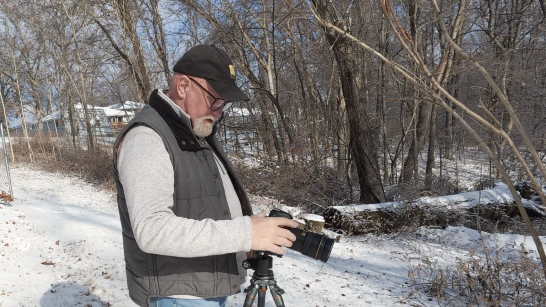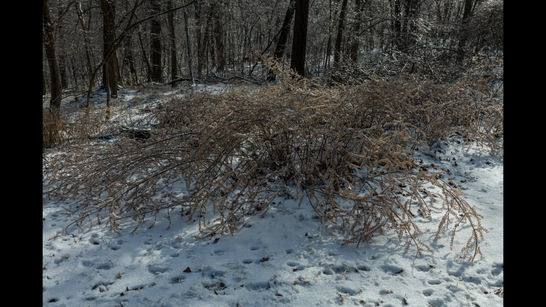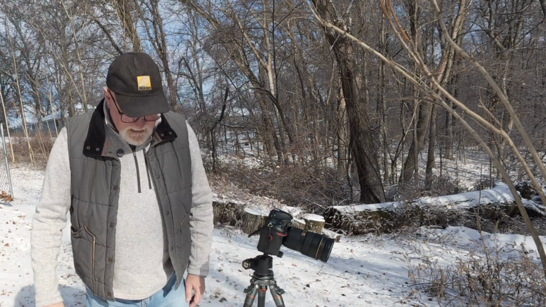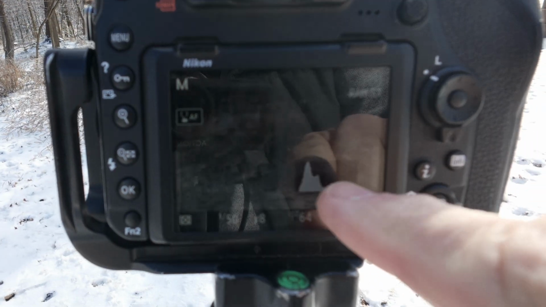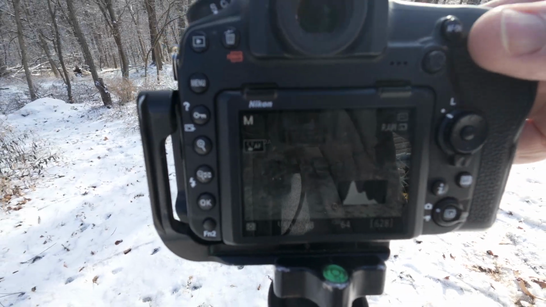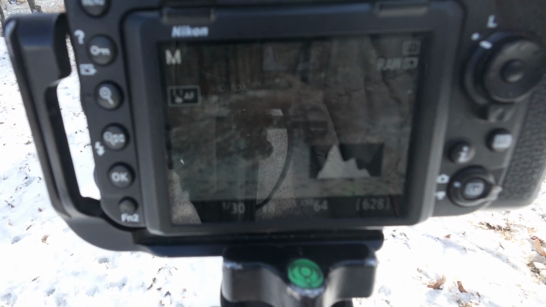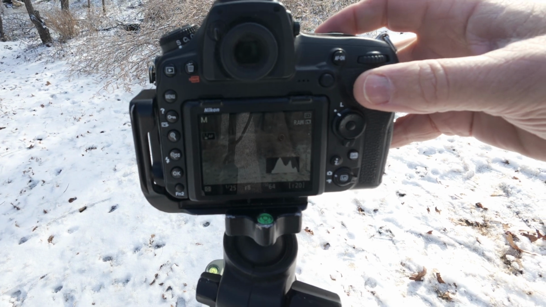I have a polarizer on. I have it on delayed shutter. There it goes. Now let me show you how I would do it normally. Let me bring you over here. You see my histogram right here? I'm going to turn my shutter speed, which is on the back, until it touches the side. And then I'm going to take a photo there.